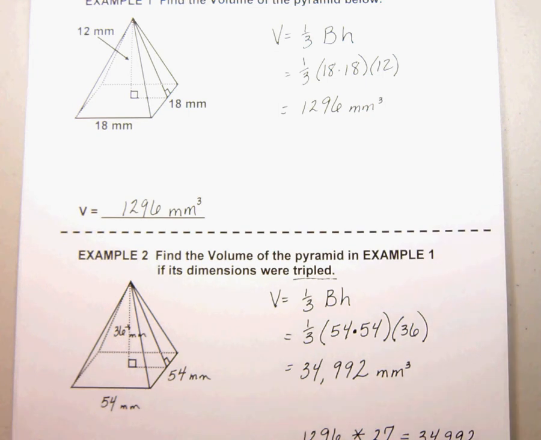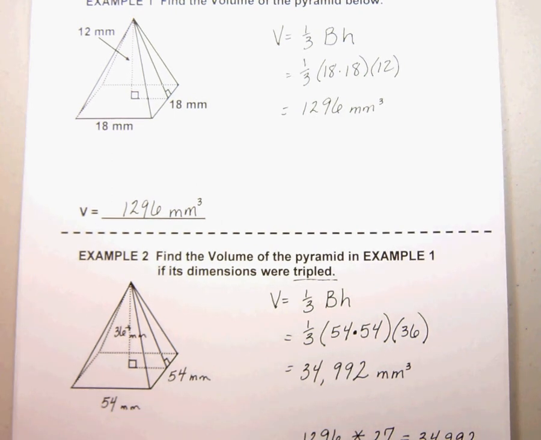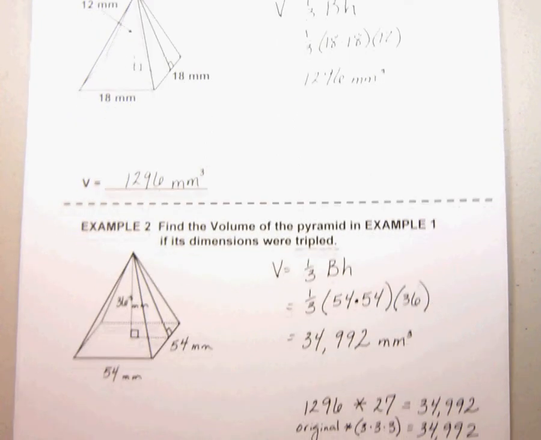So it's the original times the dimensions. All 3 dimensions were changed by a factor of 3. If you think of that as 3 times 3 times 3, that's going to be the same answer. We're going to talk about that in a minute, but 34,992 cubic millimeters is the volume of your new pyramid.